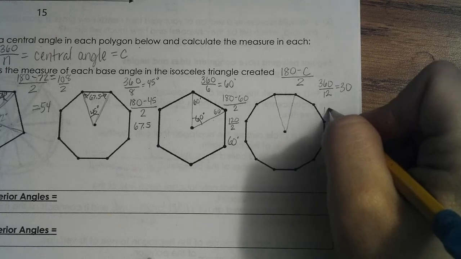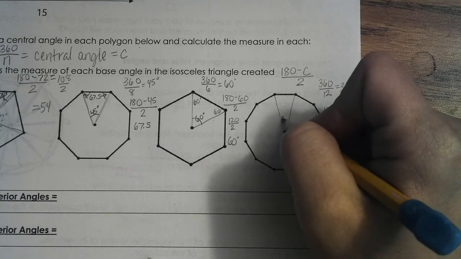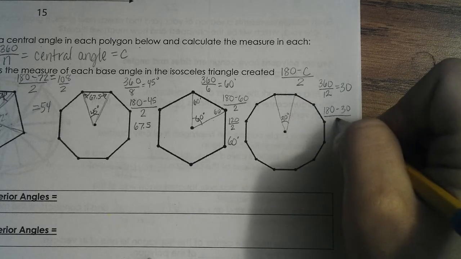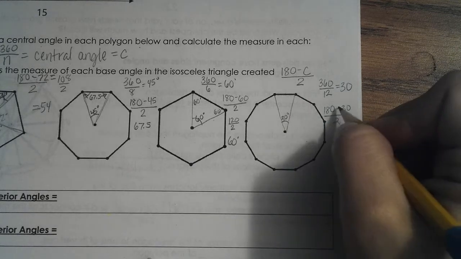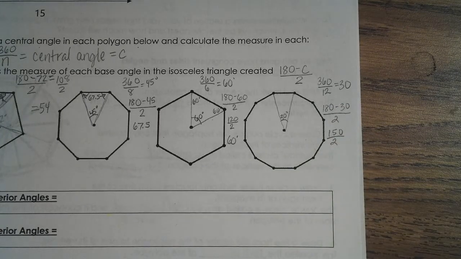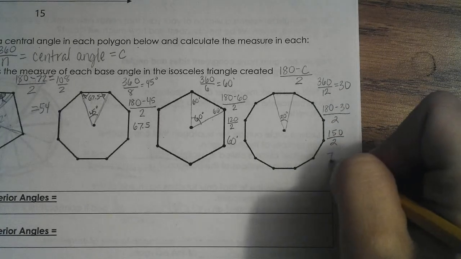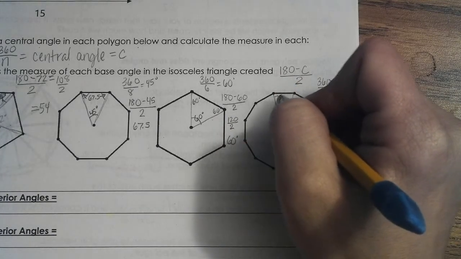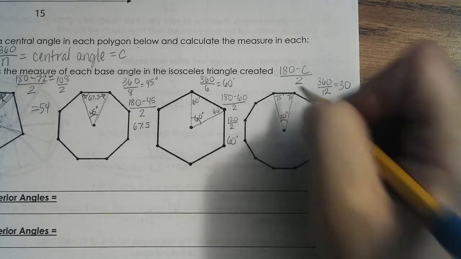And that's 30, let me label that. 180 minus the central angle divided by 2. So 180 minus 30 is 150 divided by 2. And that is 75 degrees. So that means this angle is 75 and that angle is 75.